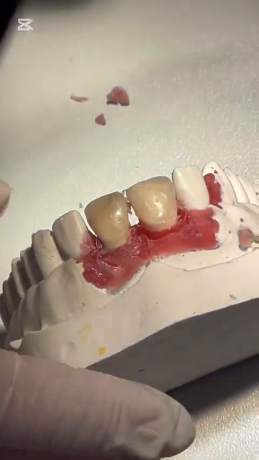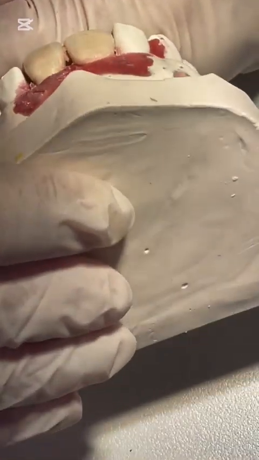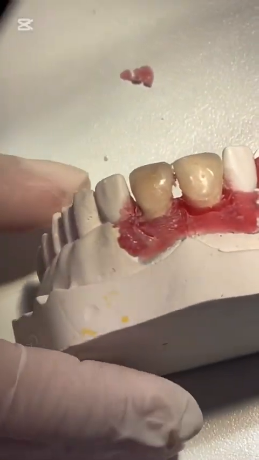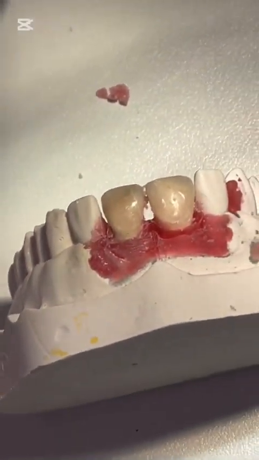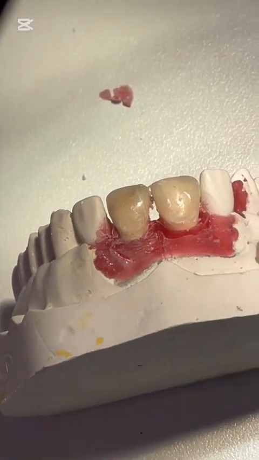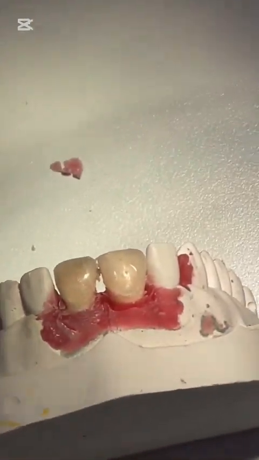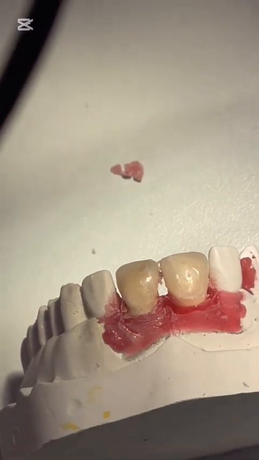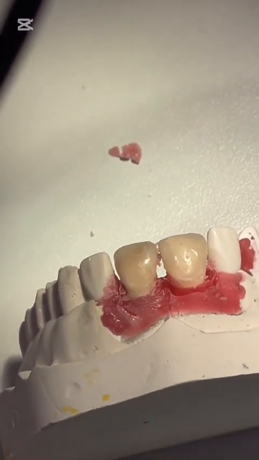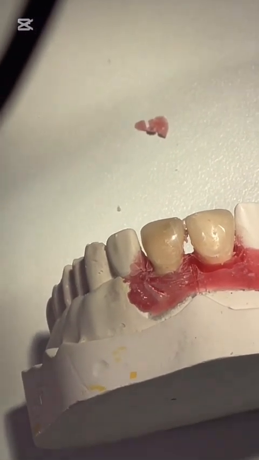But here I have to think about what? The bite and the occlusion. So you will determine the occlusion, you will determine the biological width, and you will calculate how many millimeters you will increase and see the perfect option.